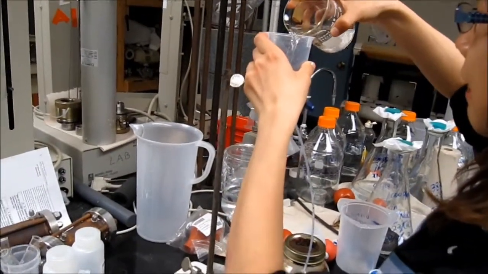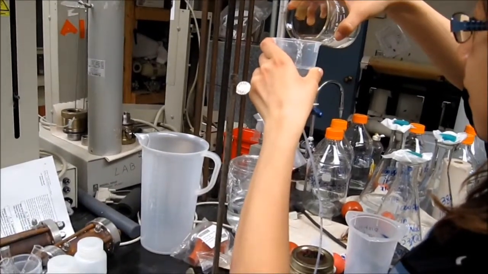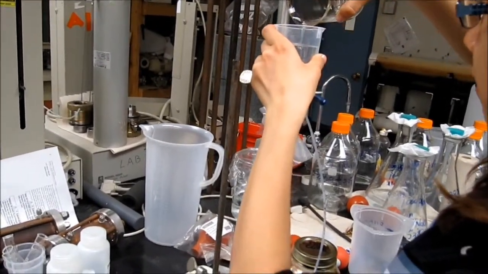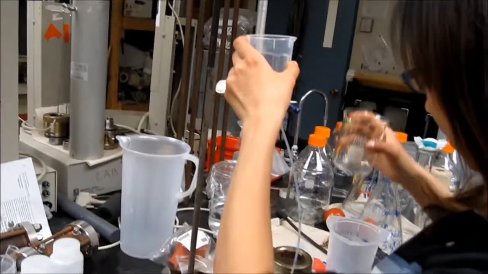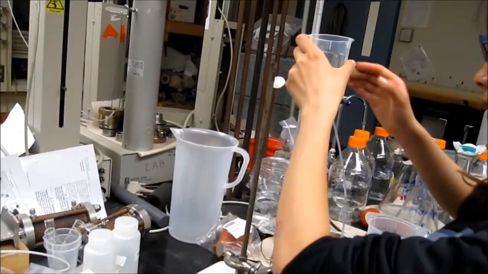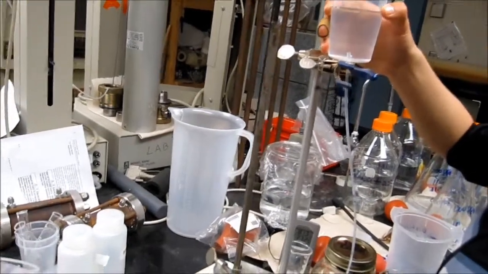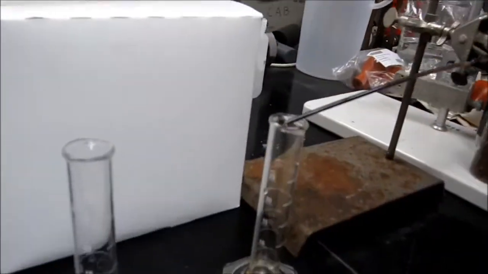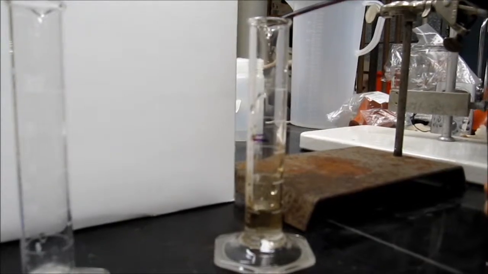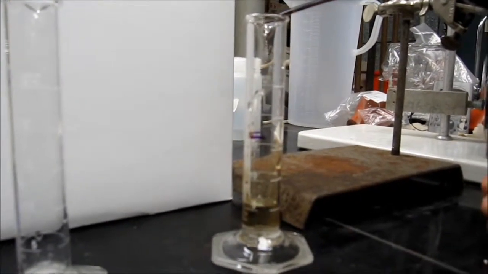Corrine is going to water flood the oil and sand mixture, and the water flows through the oil and sand, and very little oil is recovered during water flooding.